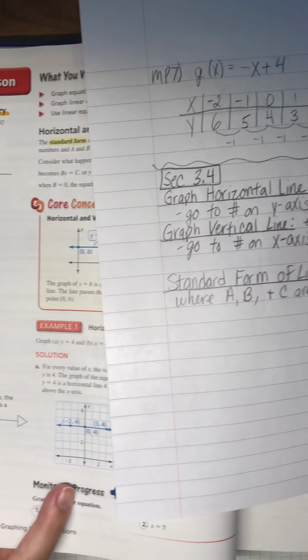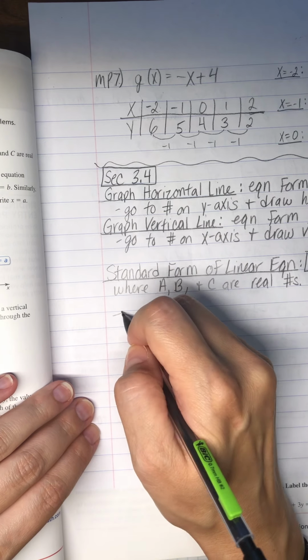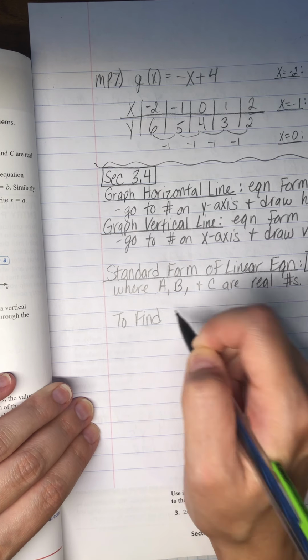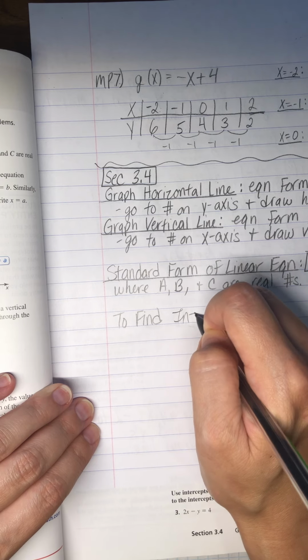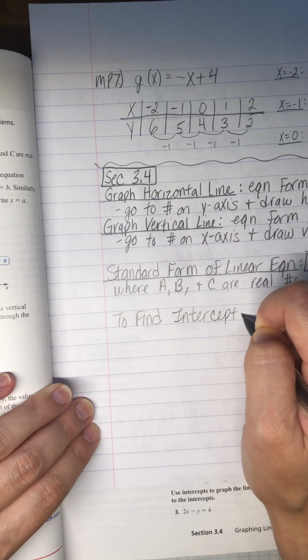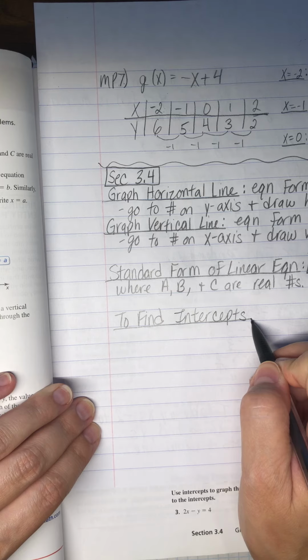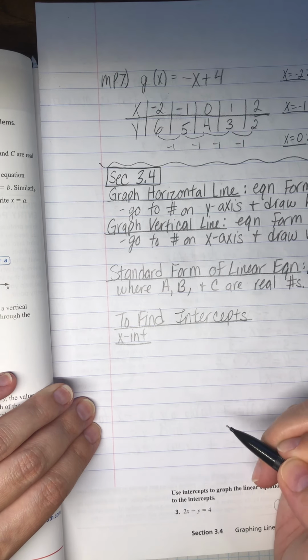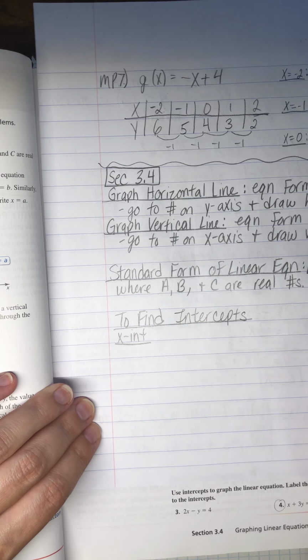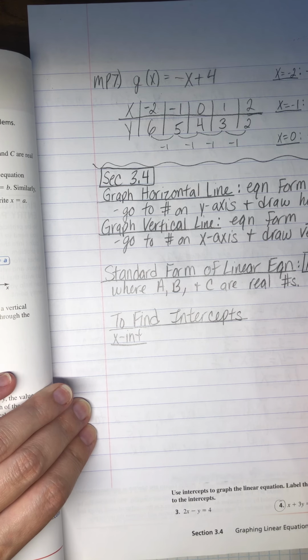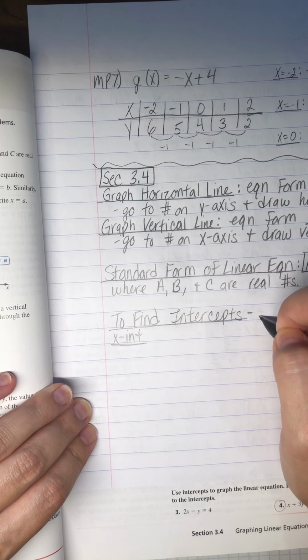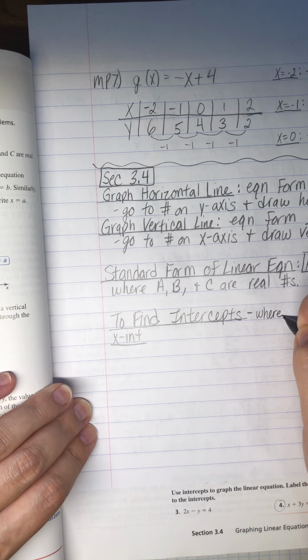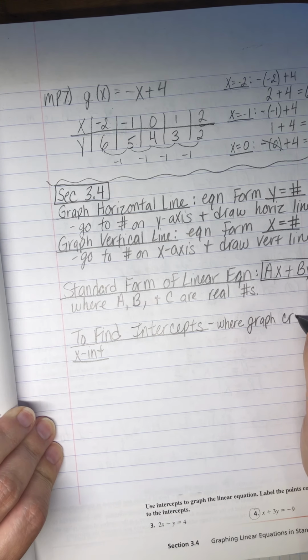I'm going to write this down. To find the intercepts, first, we're going to find the x-intercept. If we're going to find the x-intercept, think about what the intercept means. The intercept is where the graph, I should say, crosses the axis.